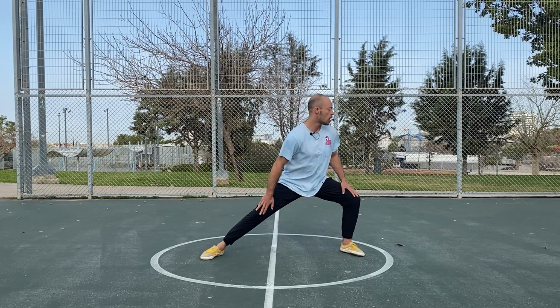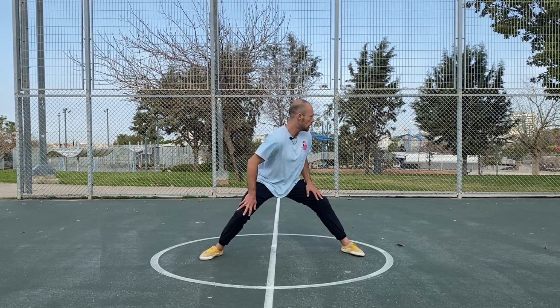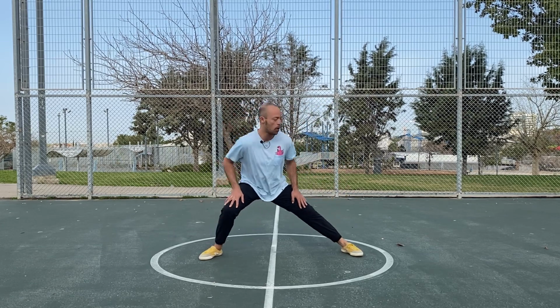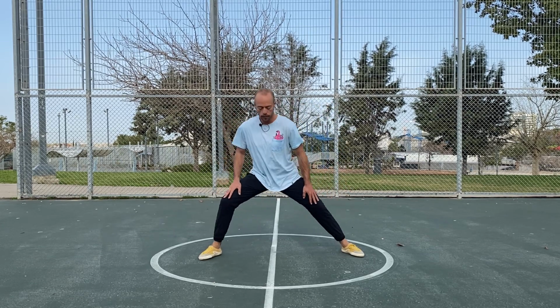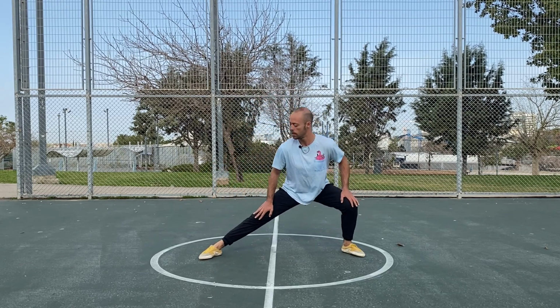You can place your arms onto the knees and feel the shifts of the weight. And let's move from side to side without the rotations.